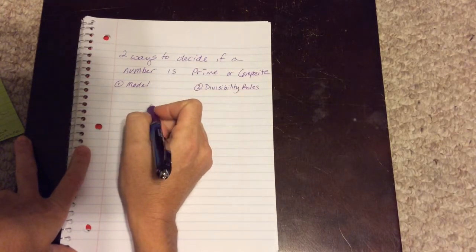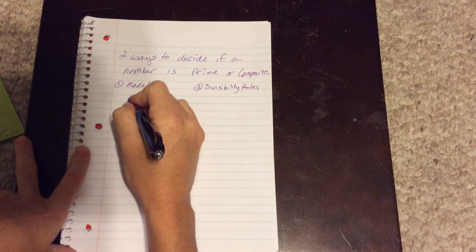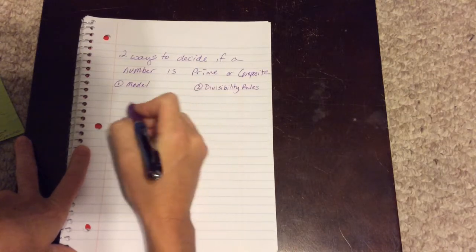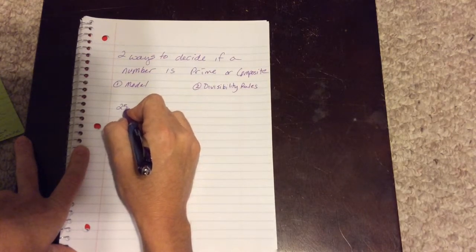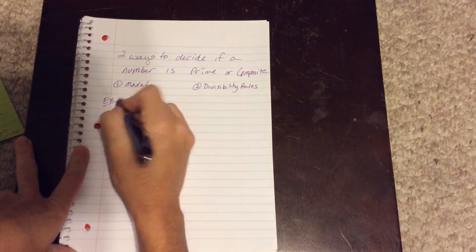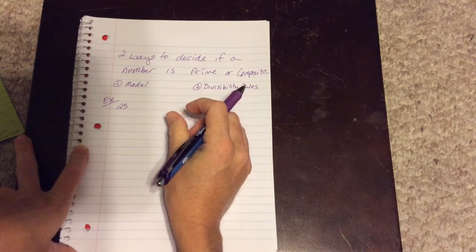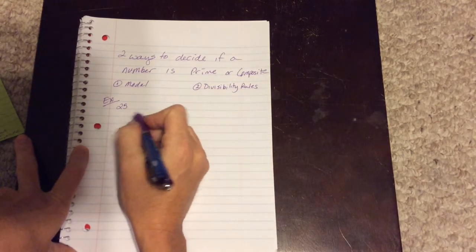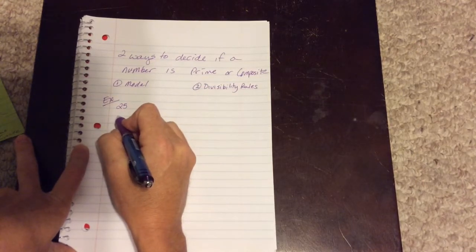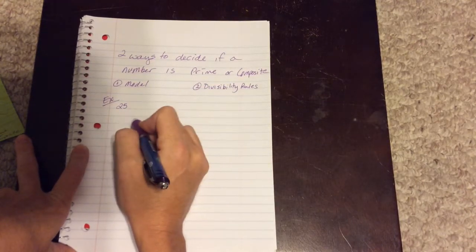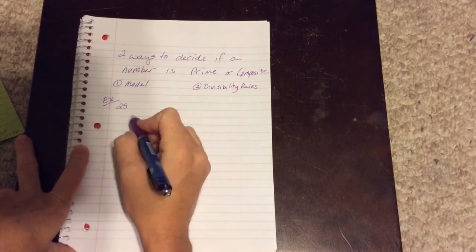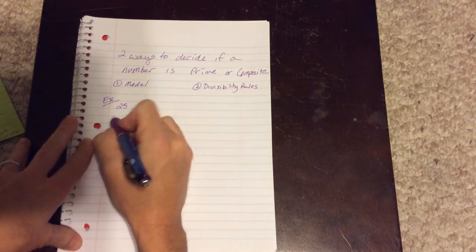So let's consider the number 25. Okay. Here's our first example. If we model 25, and I'm not going to break out my little red and yellow counters, I'll just draw. If we model 25, we think, what are all the ways I can show 25 with little circles or whatever you have?